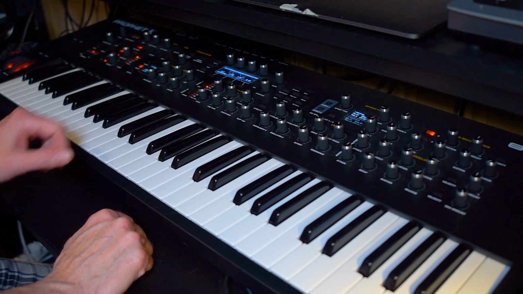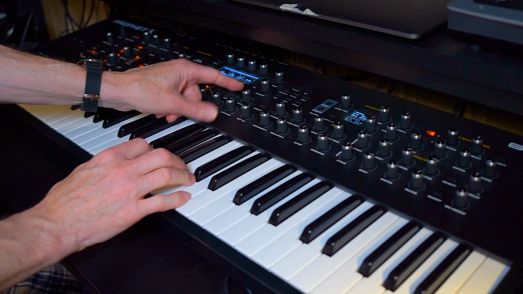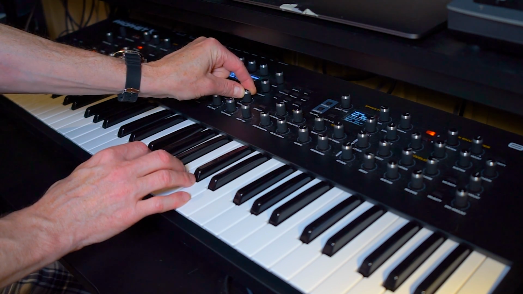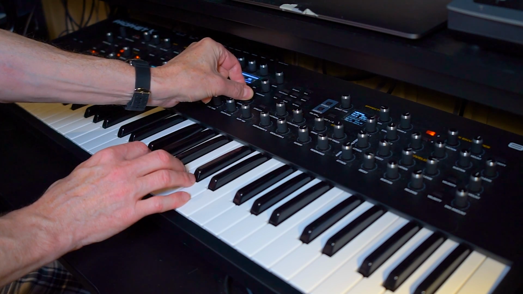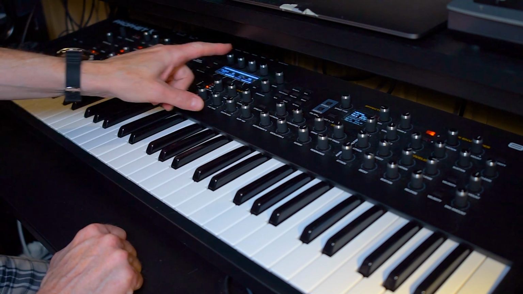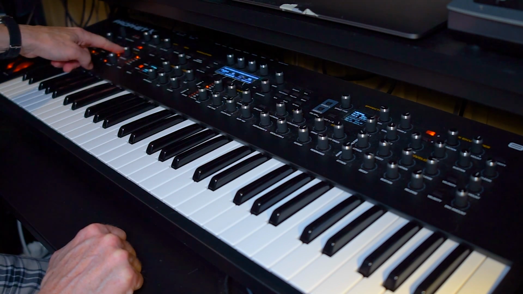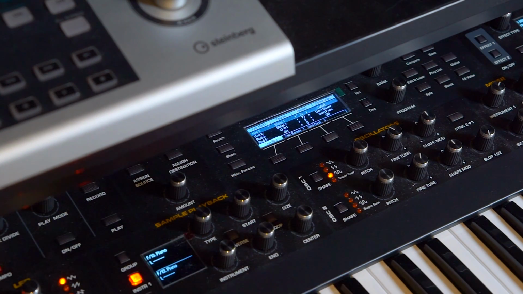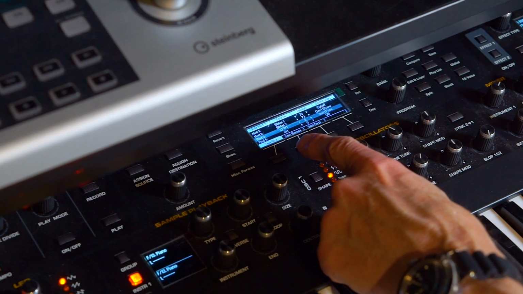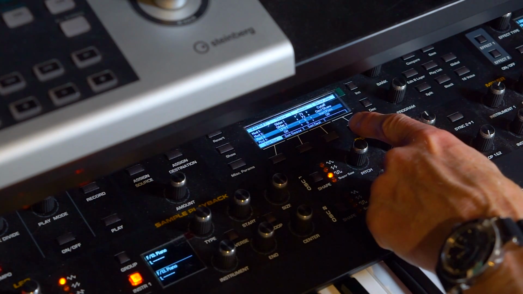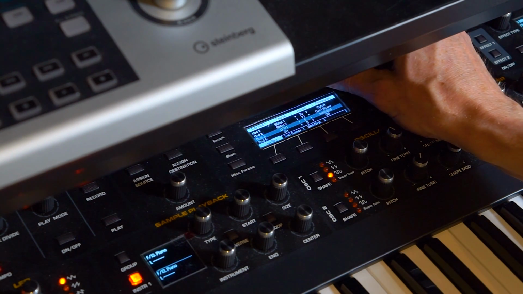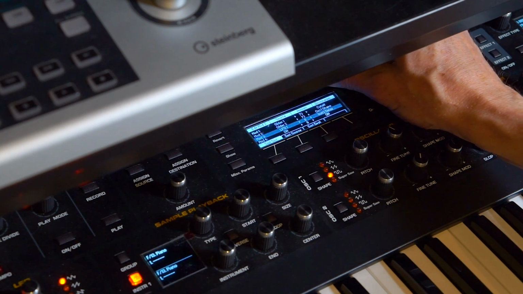Now I want to add some pulse width modulation to the sound. And I can easily do that by using the shape mod knob on the oscillator 1. But instead, I want to use LFO 1 to add some movement into the pulse width modulation sound instead. And that's very easy to set up on the Prophet X. As you have 4 different LFOs you can use to set up sources and destinations for your modulations.